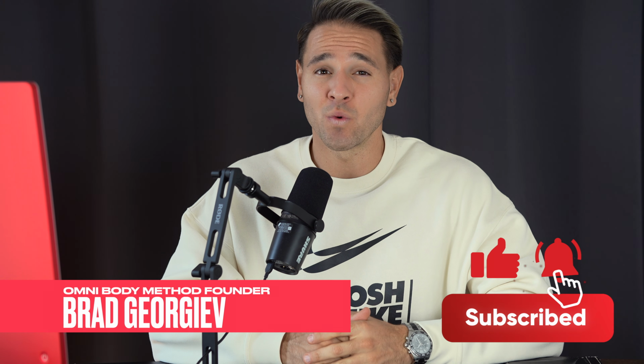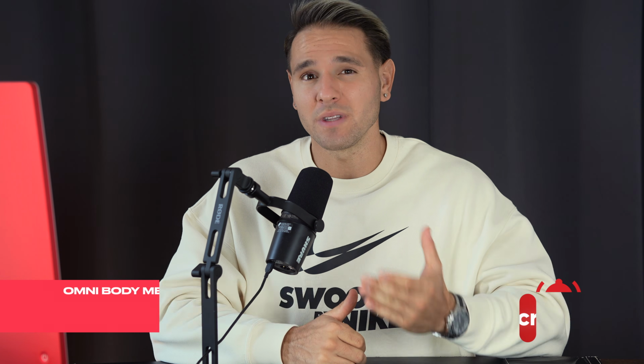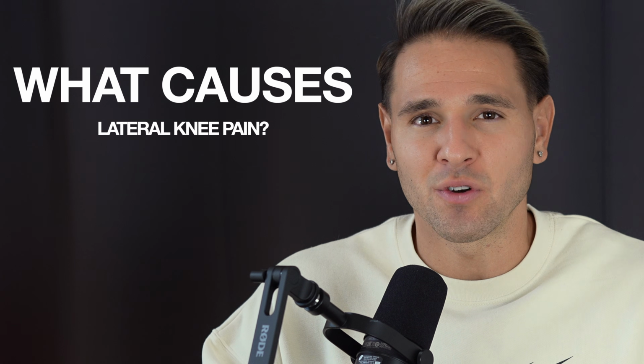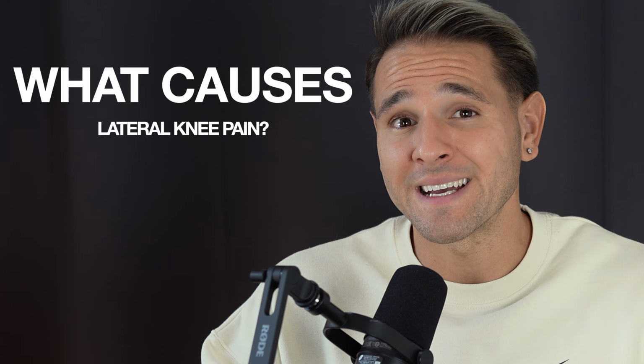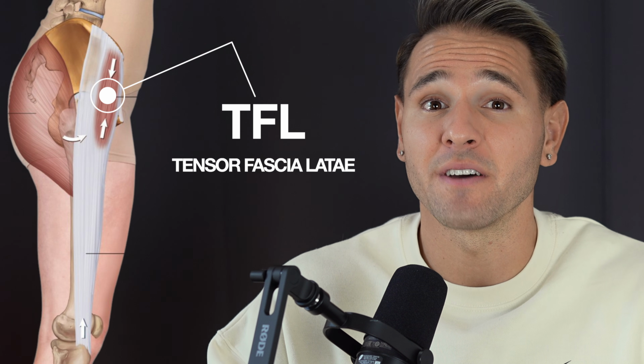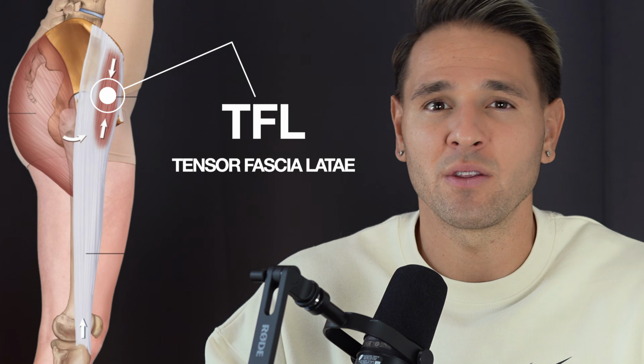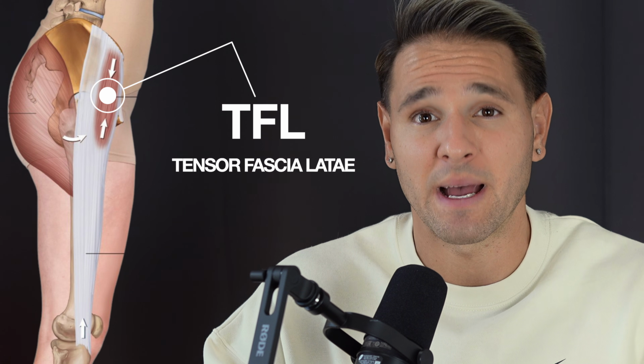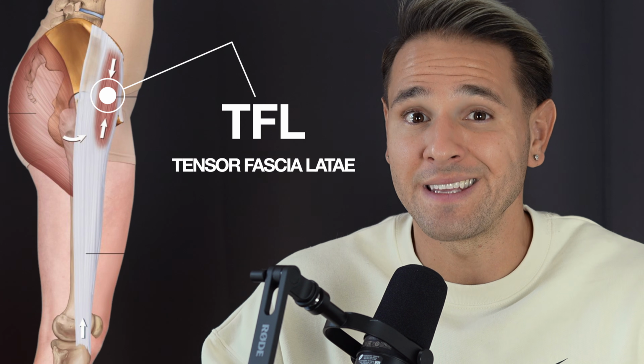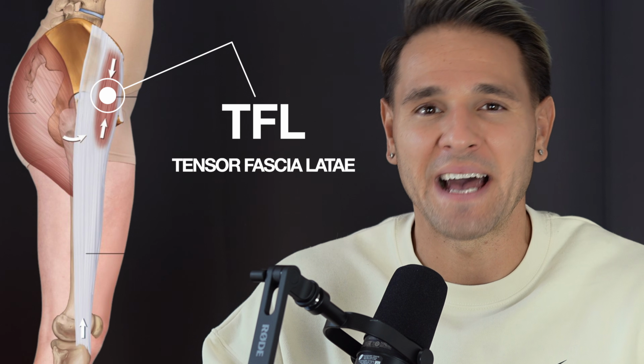Today we're diving into one of the most common contributors to knee pain, especially lateral knee pain. We're talking about the muscle that many people don't even realize is involved, and the name of this muscle is the tensor fasciae latae, or the TFL for short. While this small muscle may not get as much attention as the quads or hamstrings, it plays a significant role in knee discomfort, especially on the outside of the knee.